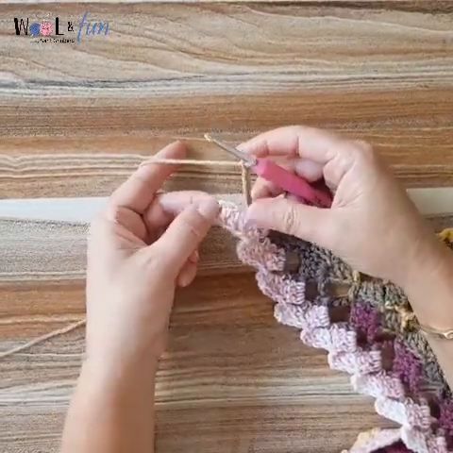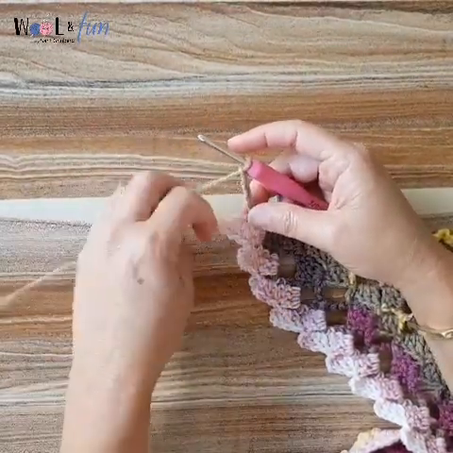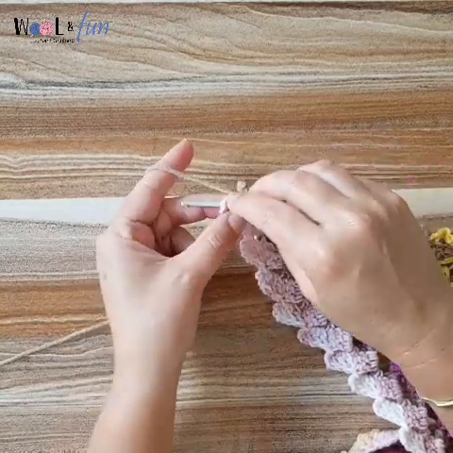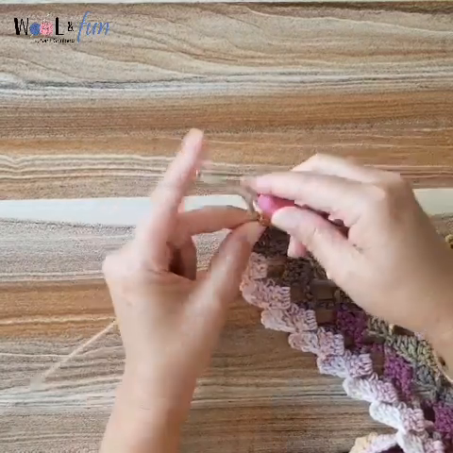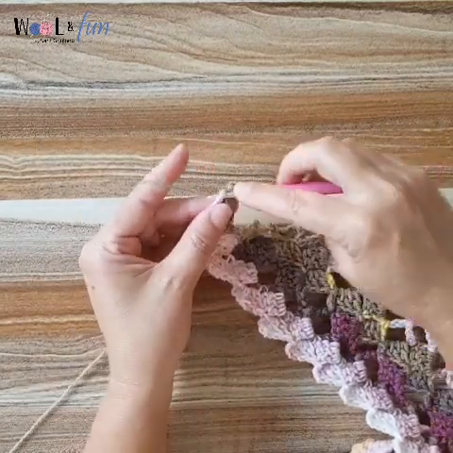So in the last square, actually it's not a square, it's the last chain 3 space. We are making the basic square.